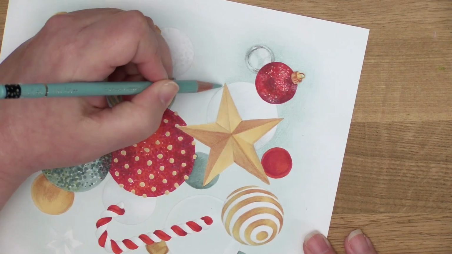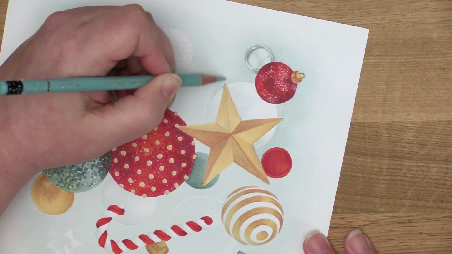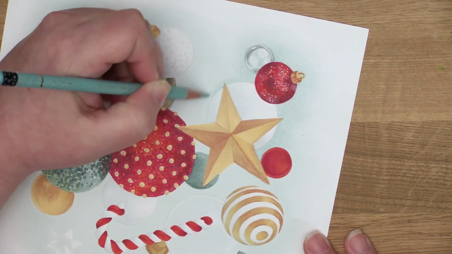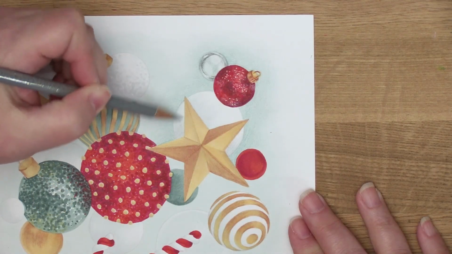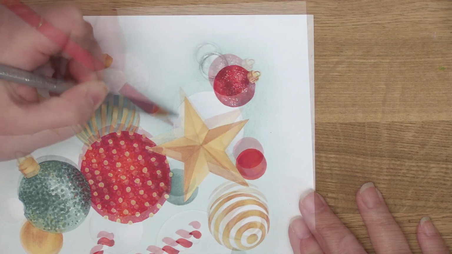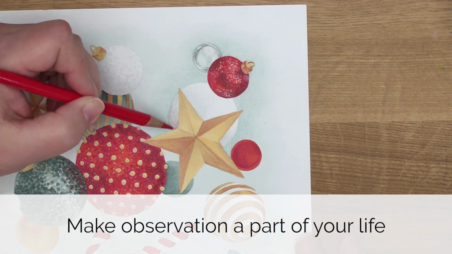And that might mean becoming the oddball who sits alone outside at lunch, or you're the only person not staring at your phone when standing in line. To use color, you have to see how color is used. You gotta make color observation a gigantic part of your life.